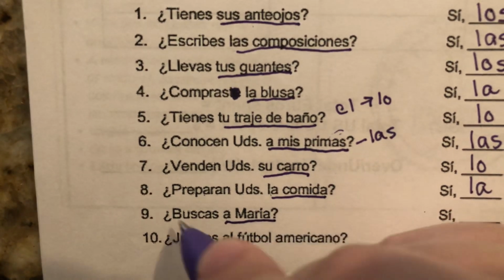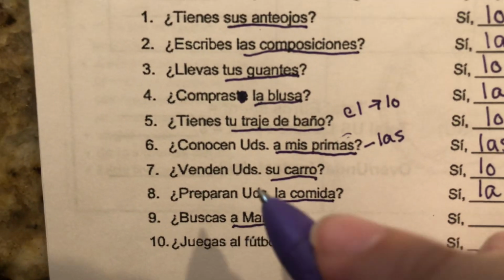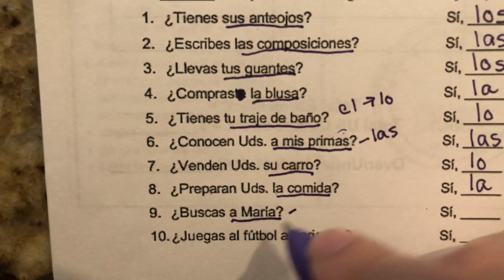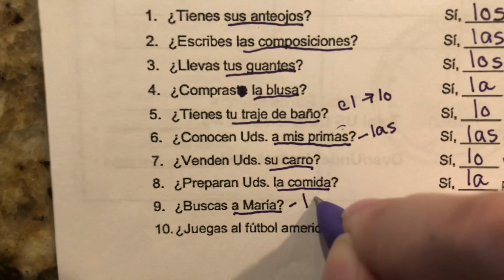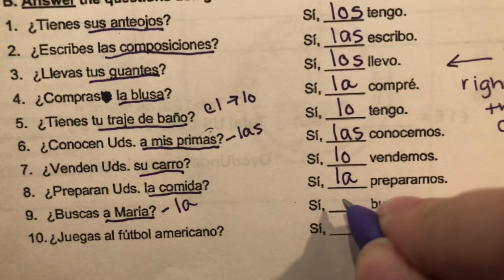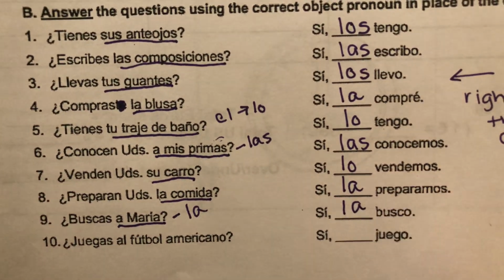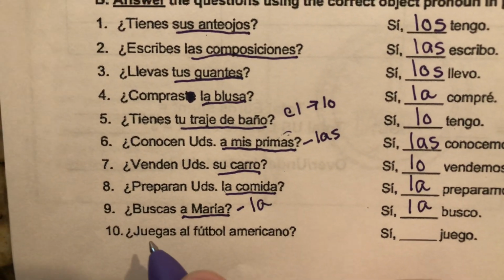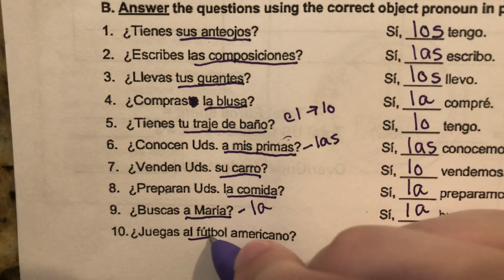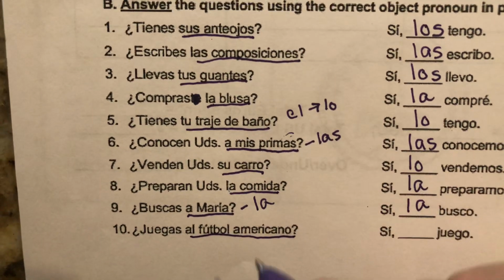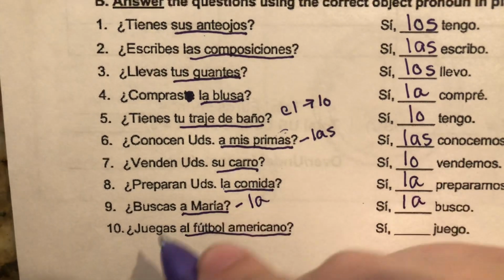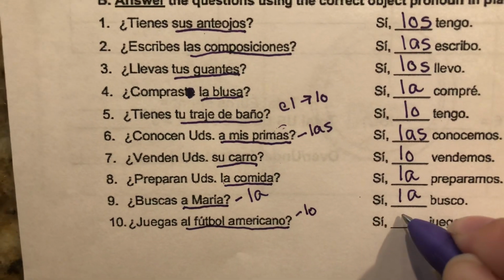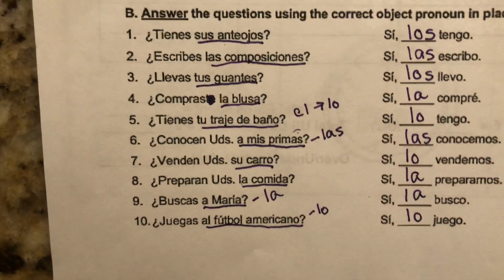¿Buscas a María? Are you searching for Maria? Are you searching for her? And remember, if it's one name, it can be replaced with lo or la. And because Maria is a female, I'll use la. So it'd be sí. La busco. Y finalmente, número 10. ¿Juegas al fútbol americano? Do you play football? And you want to say, yes, I play it. So because it's el fútbol americano, we're going to use lo. And it would be sí. Lo juego.